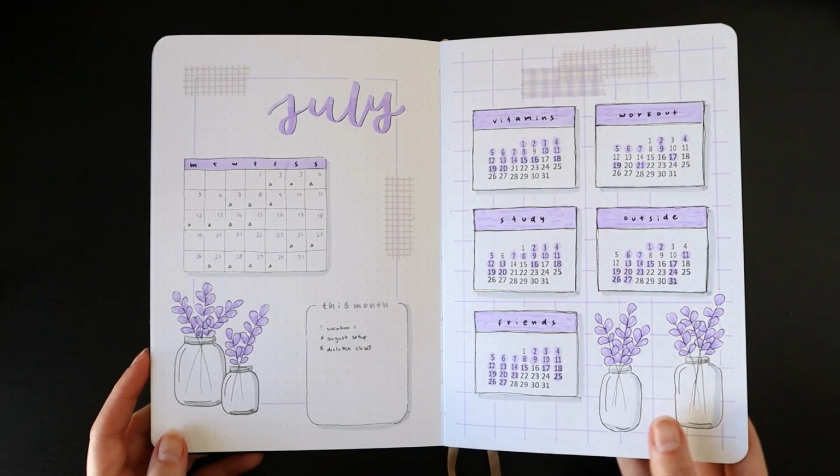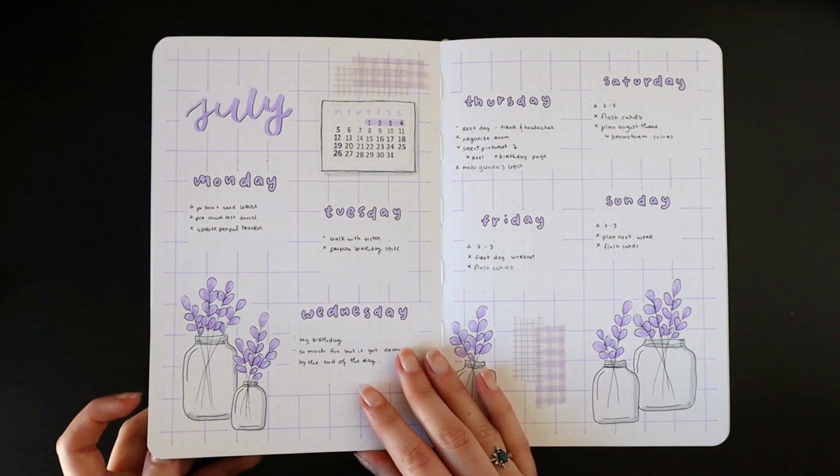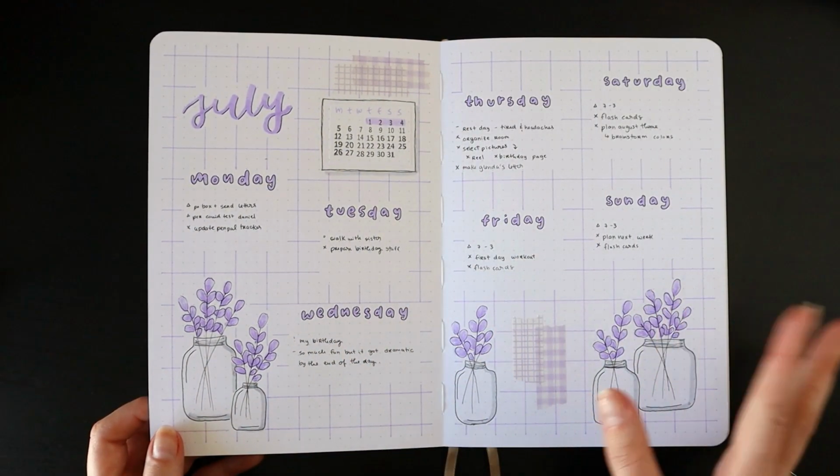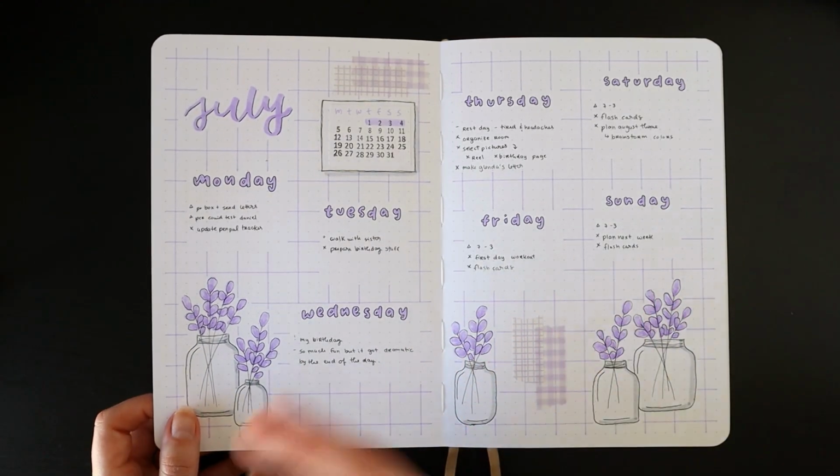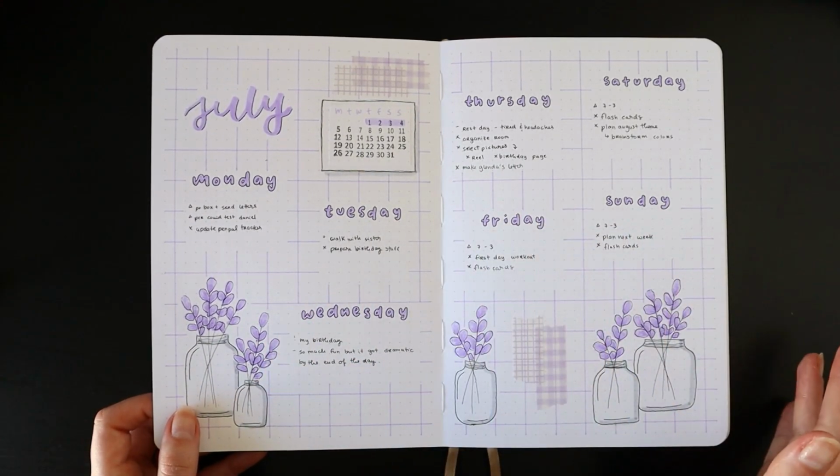But this was the lavender theme that I created for 2022, and this whole theme is very springy but really easy to do in case you want to do flowers but you don't want to draw a lot of things.